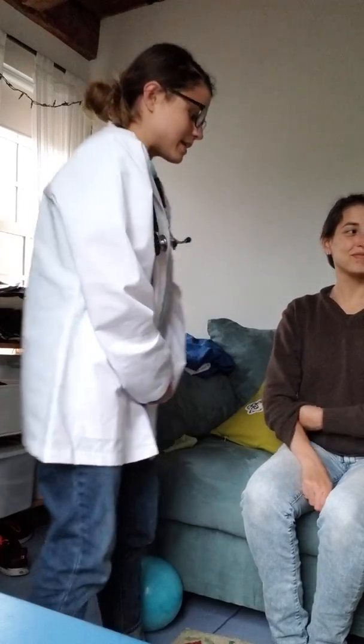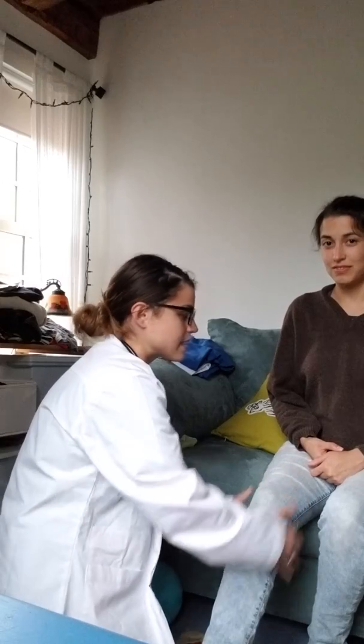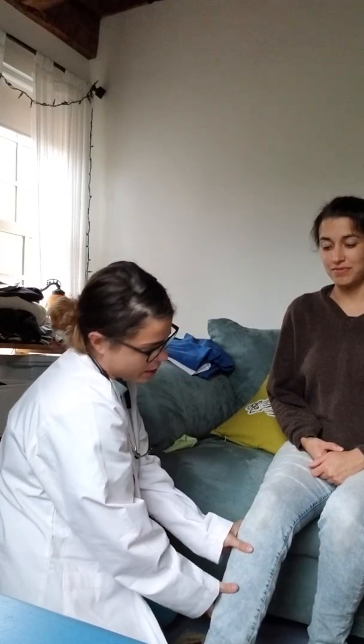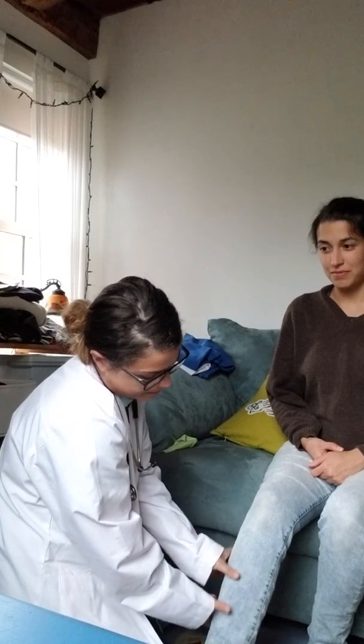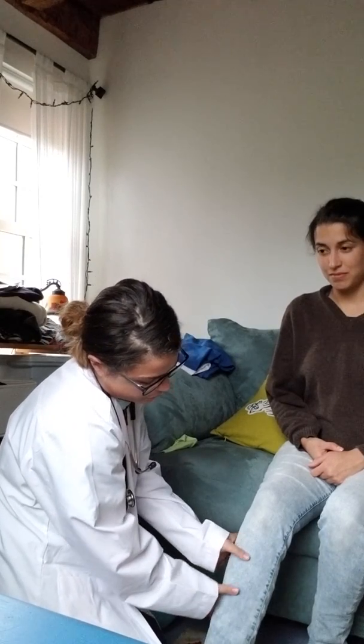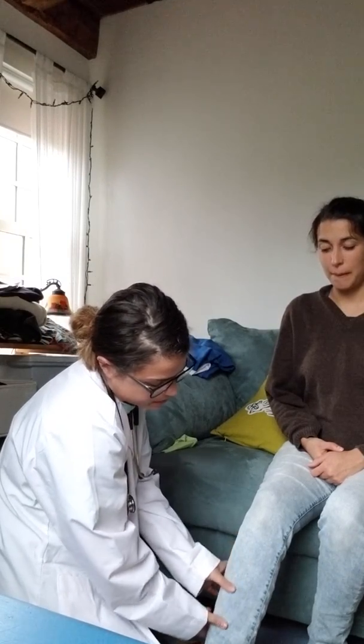We then examine her legs and feet. We will check for any varicosities in her legs. We will use our thumbs on her shins to check for peripheral edema. We will just hold down for a total of 3 seconds with our thumbs.